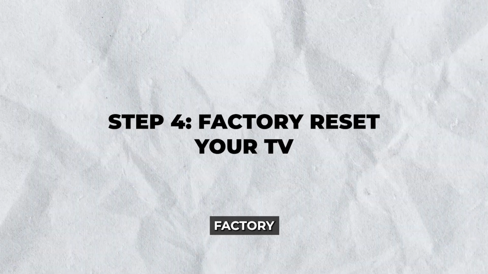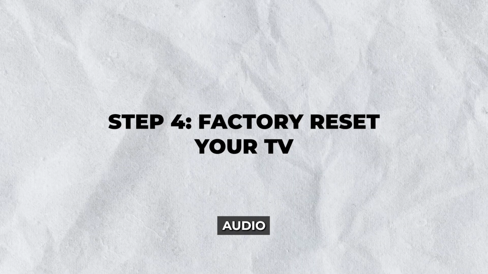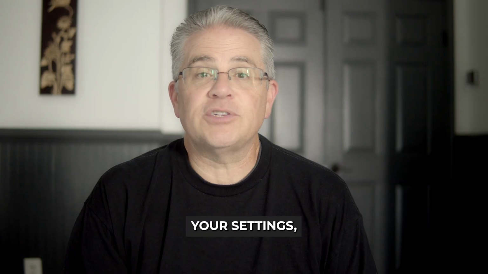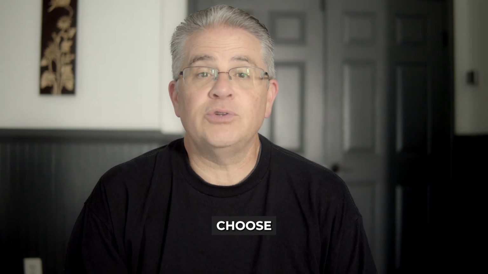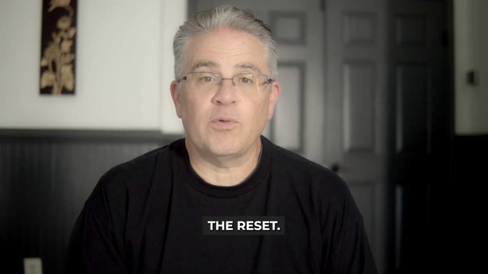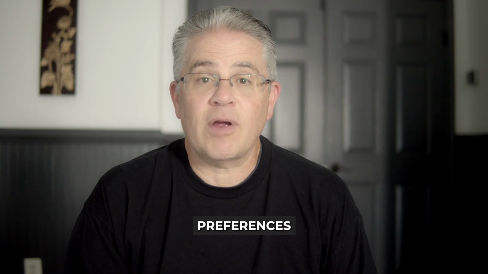Step 4. Factory reset your TV. If your audio issues persist, consider performing a factory reset. This step will erase your settings, so use it as a last resort. Go to Settings, select Support, choose Self-Diagnosis, and then Reset. Enter your security PIN to perform the reset. Once your TV restarts, you may need to set up your apps and preferences again, but this can resolve deeply embedded issues.